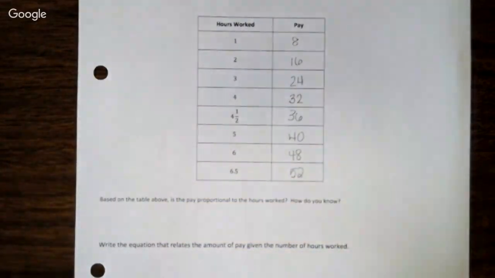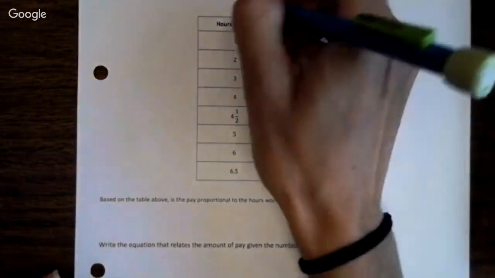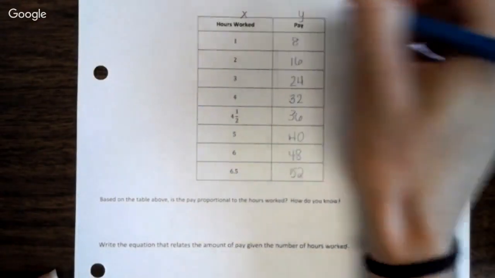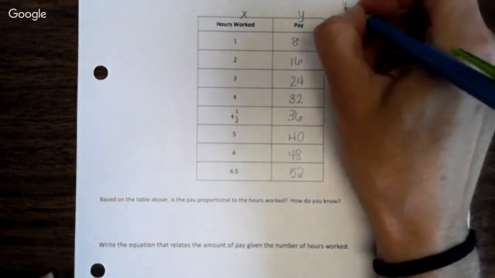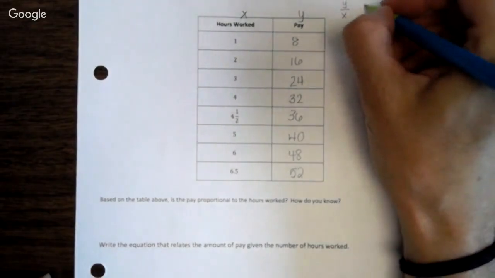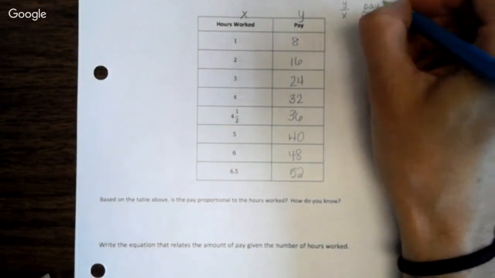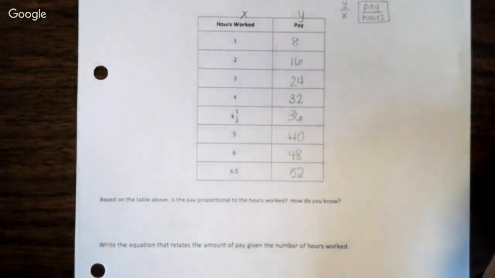So here's our chart. It says, based on the table above, is the pay proportional to the hours worked? So yesterday we learned that it is a proportional relationship when all of the unit rates are the same. So let's go through. Remember, this is my X column, and this is my Y column. And to find the unit rate, we're going to do Y divided by X. So Y is going to be your pay, and X is going to be your hours. Okay, let's show the work for all of them.